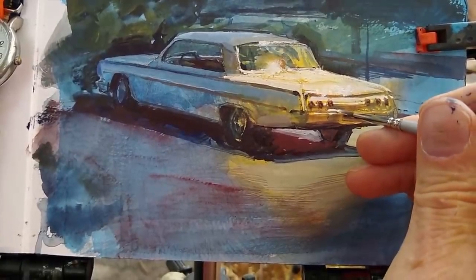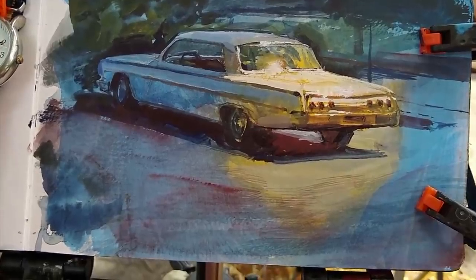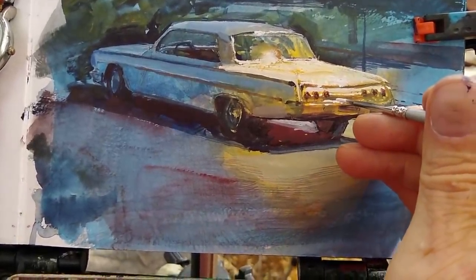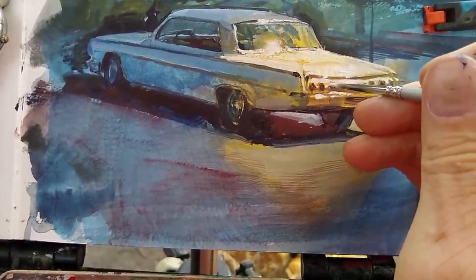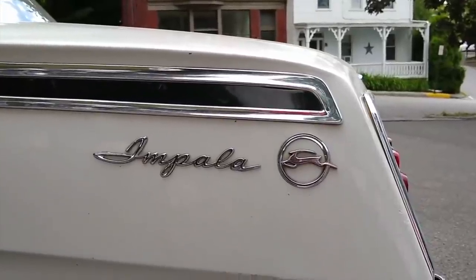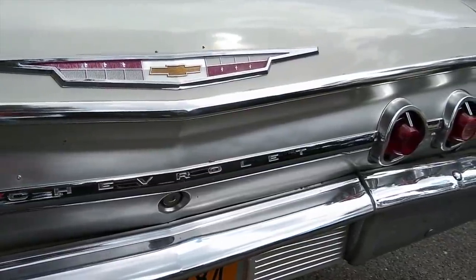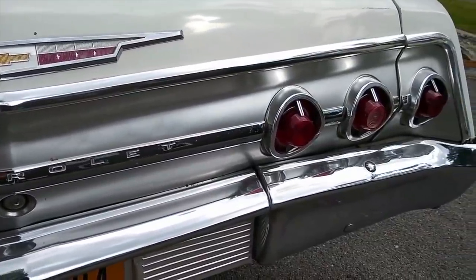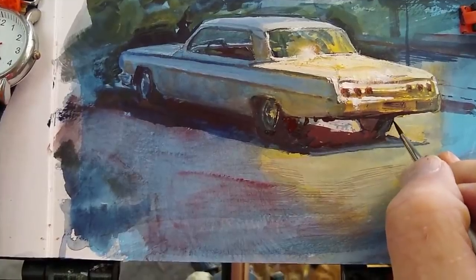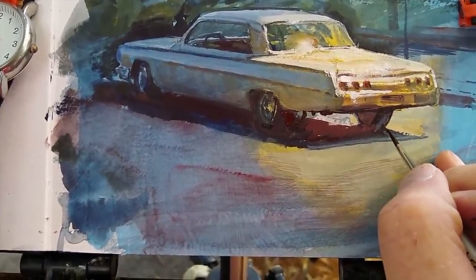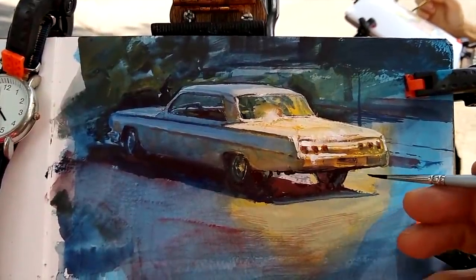So now back to the painting. I'm focusing more now on the nitty-gritty details of this 1962 four-door hardtop Chevy Impala. I love the cars from this era. The chrome cursive lettering and all the trim and medallions that they lavished on these cars. I won't be able to paint all those details really because the light is so bright bouncing off the back surface of the car that it burns out some of those details.